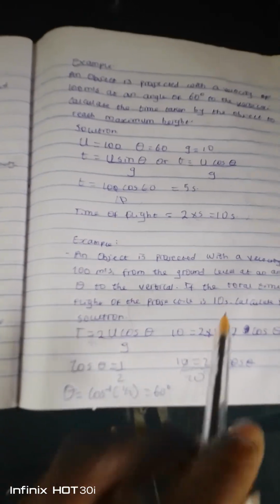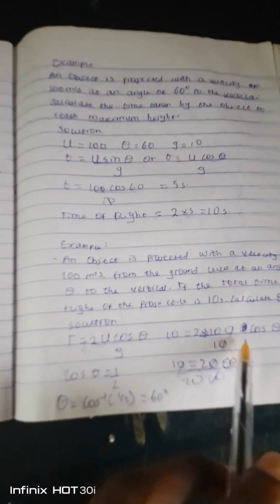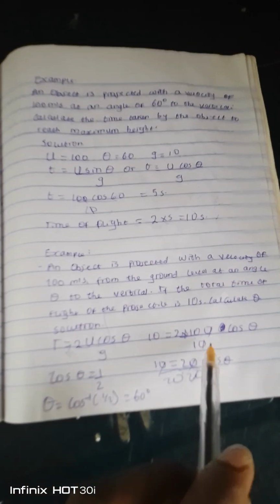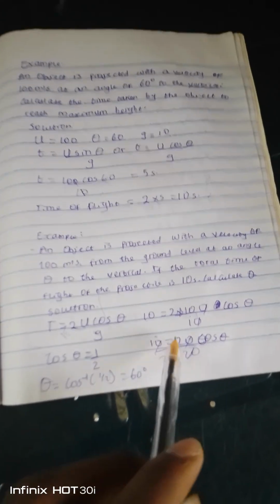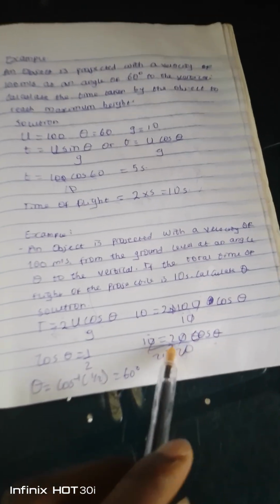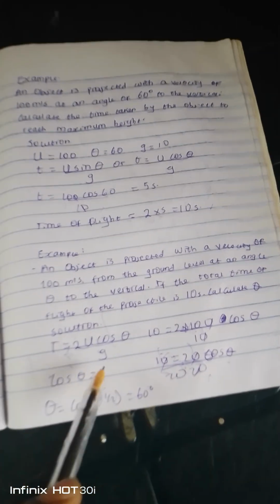So what is t in the question? 10 equals 2 times, what is u? 100 cos theta over 10. 0 will cancel 0. It will now be 10 equals 20 cos theta. Divide both sides by 20. That will be cos theta equals 10 over 20. Cos theta equals 1 over 2.